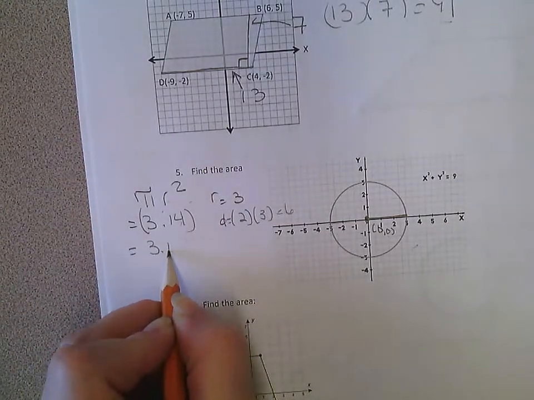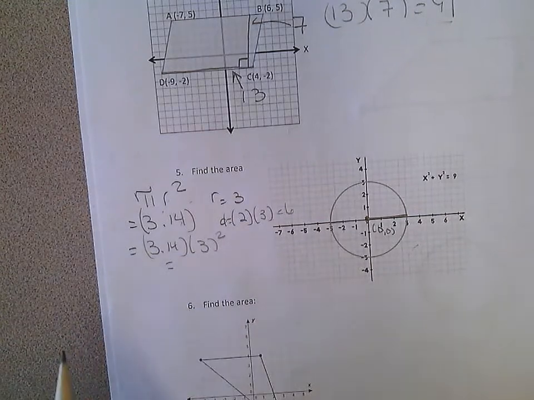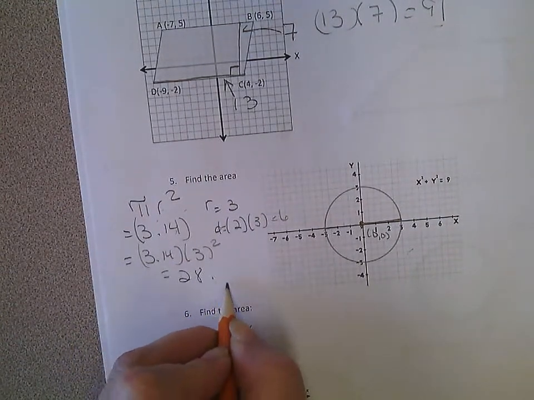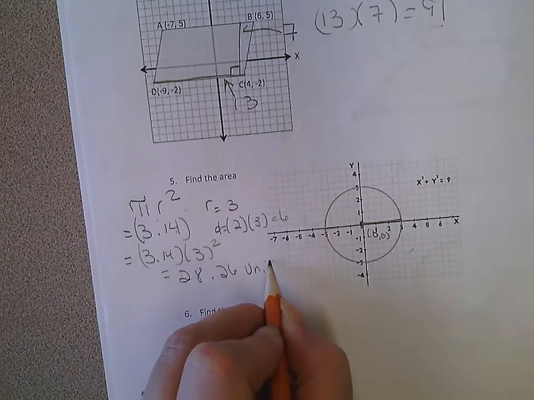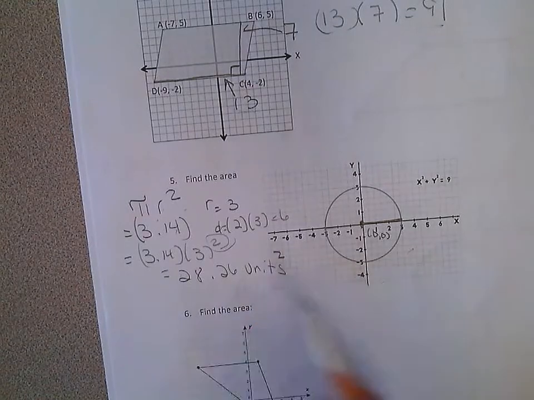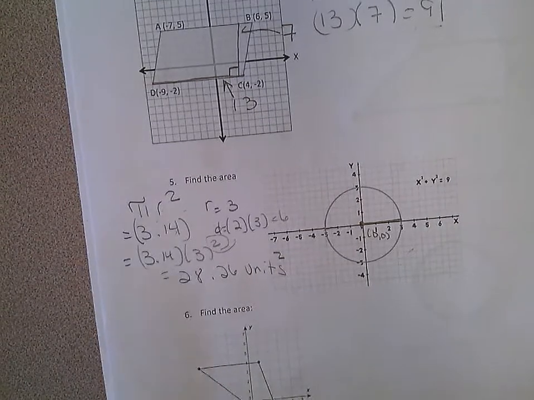So we have 3.14 times 3 squared, and multiplying that out, we would get 28.26 units. Now, this is squared, so this has to be squared as well.